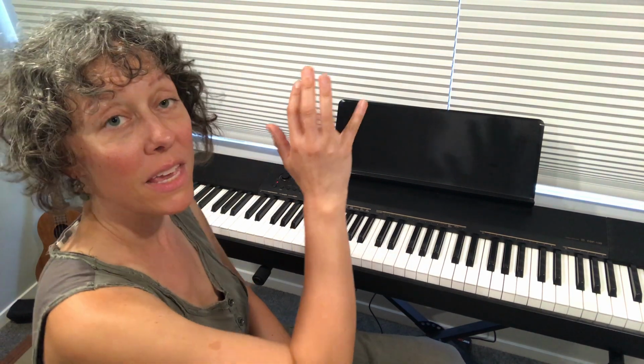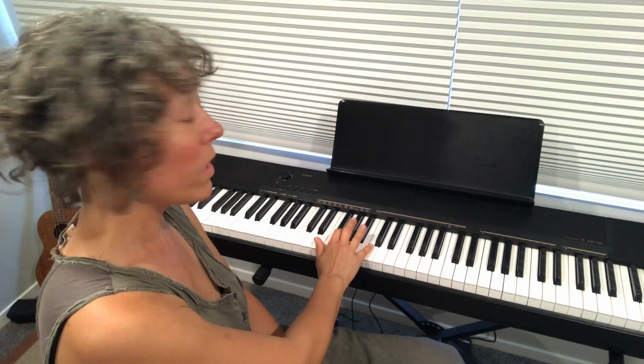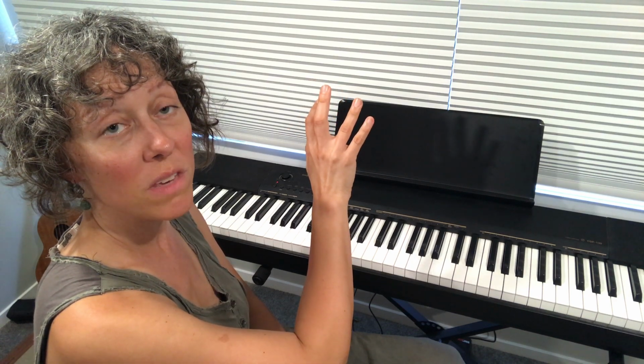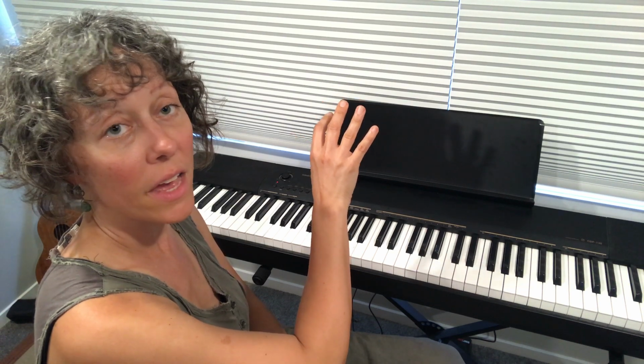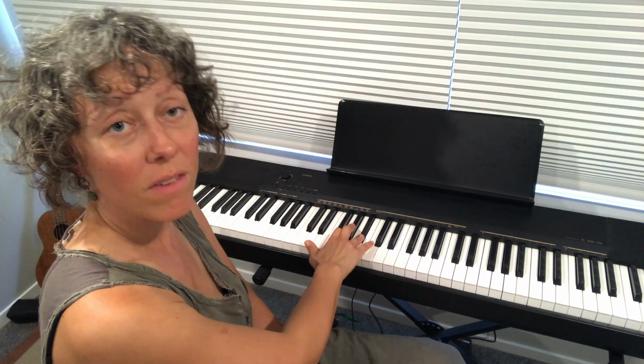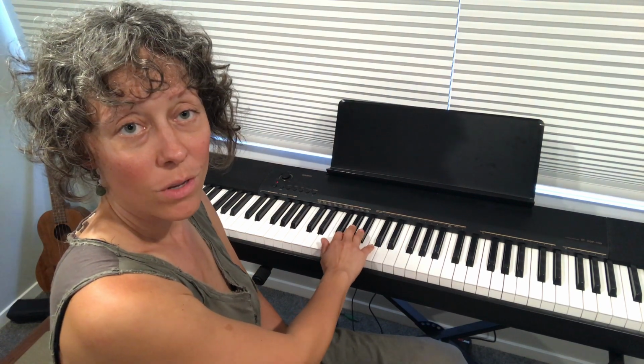We're gonna put our pinky on C, and we're gonna walk down our fingers, but we're gonna put our fingers on some of the black keys. So C, now the black key next to it, which is B flat, A flat, the next black key, G, F, C, B flat, A flat, G, F.